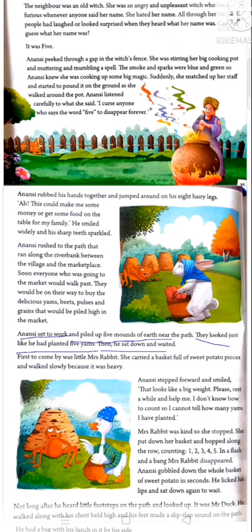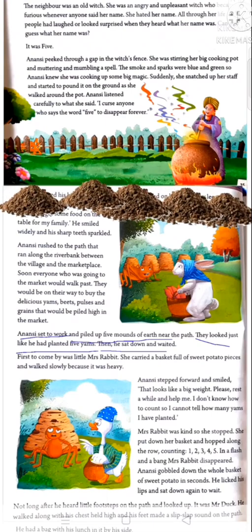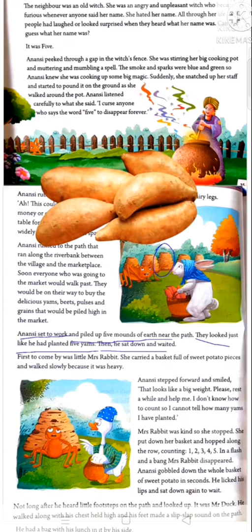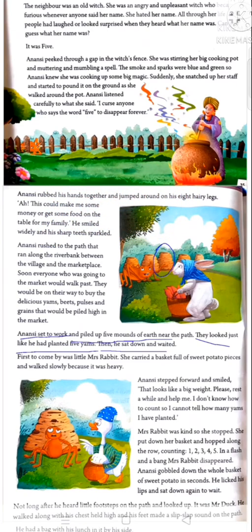So after this, Anansi started to work. What work does Anansi do? Anansi made 5 mounds of earth. Earth means mud. So he has just piled the mud like this, and it looks like 5 yams were planted. And he just sat beside and waited for someone.